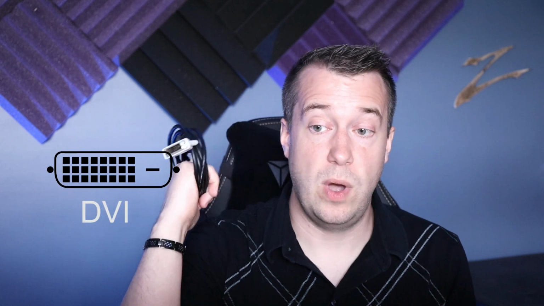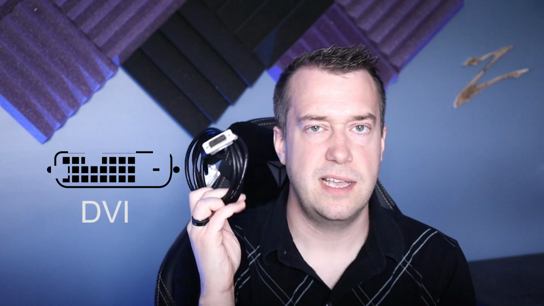DVI is often white, also has pins inside, but you have a little flat one on the end there. It's going to be a little better, and it's capable of carrying a digital signal. HDMI is probably what you're used to if you've had to hook up a TV or a monitor in the last decade or so, as this is pretty much the new standard. This can carry a full digital signal, and it can also carry audio.